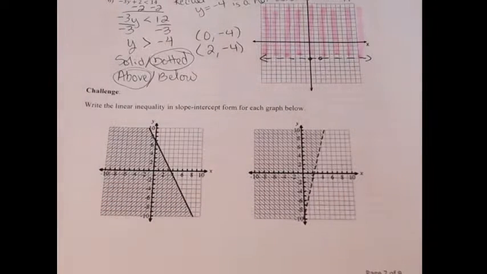What I wanted you to have an opportunity to do was to try to go backwards. So instead, what I did was I've given you the graph. What I want is the inequality, right? I want the y equals mx plus b form. So you'll have to think about what is the slope? What is the y-intercept?